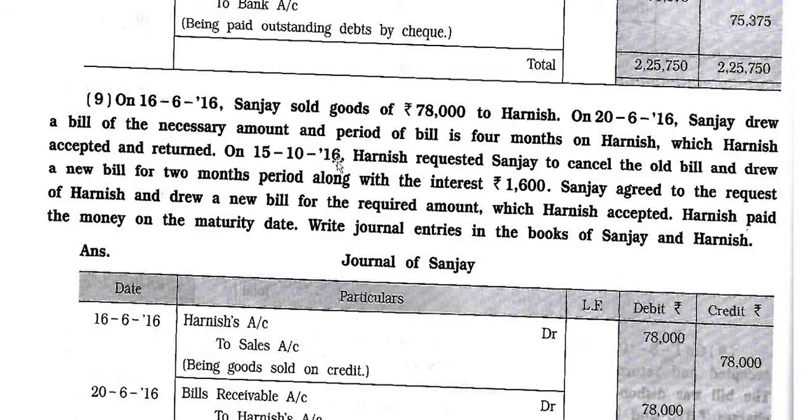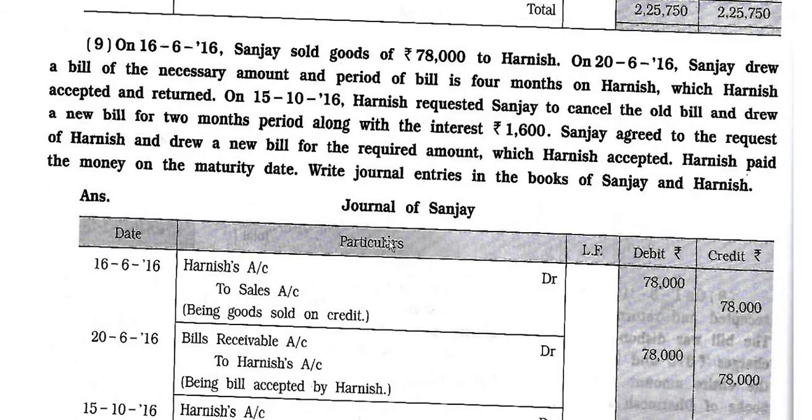On 15/10/2016, Harnish requested Sanjay to cancel the old bill and draw a new bill for 2 months along with interest rupees 1600. Sanjay agreed to the request of Harnish and drew a new bill for the required amount, which Harnish accepted. Harnish paid the money on the maturity date. Write journal entries in the books of Sanjay and Harnish.